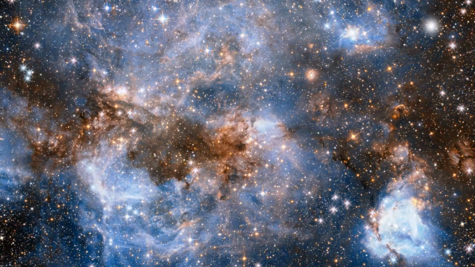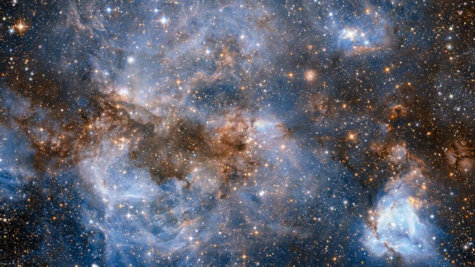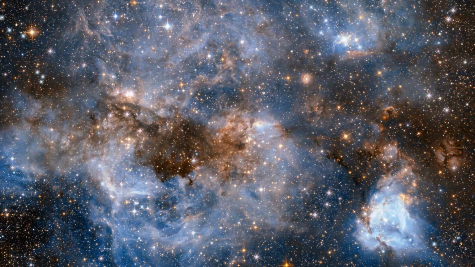A nebula is a giant cloud of dust and gas in space. Some nebulae come from the gas and dust thrown out by the explosion of a dying star, such as a supernova. Other nebular regions are where new stars are beginning to form.